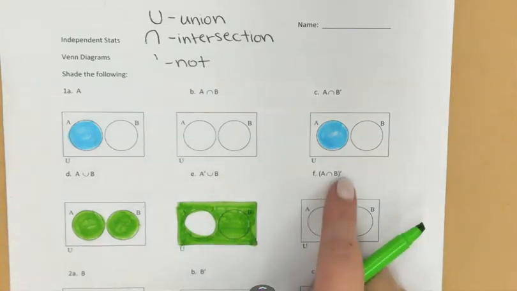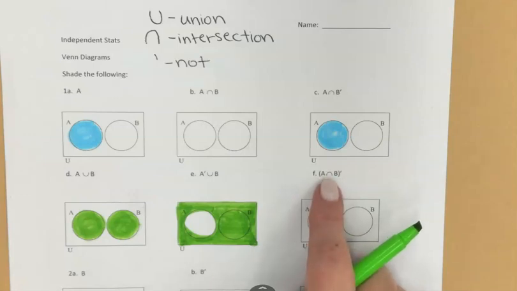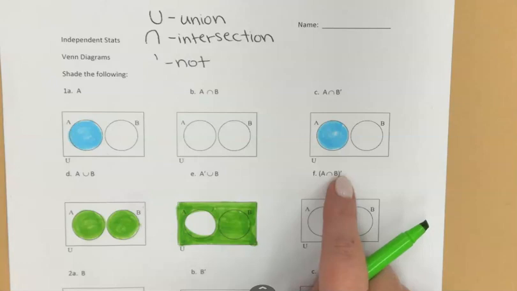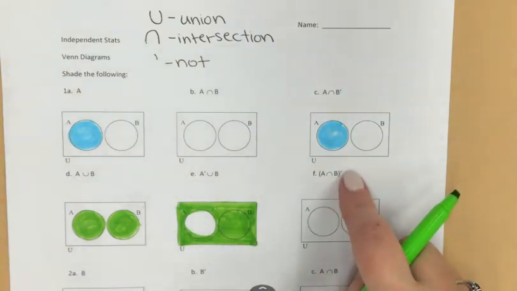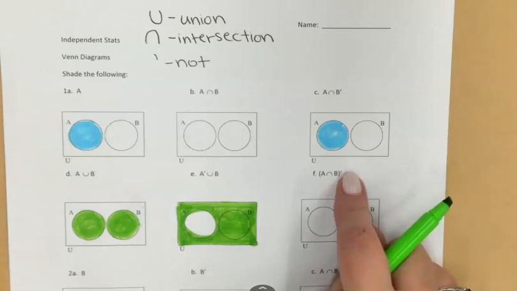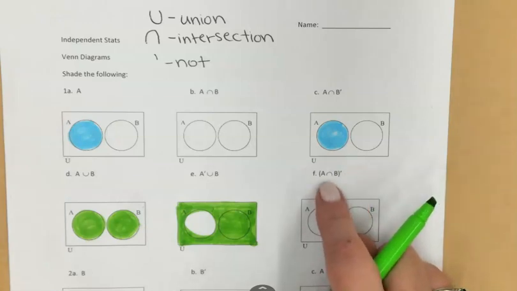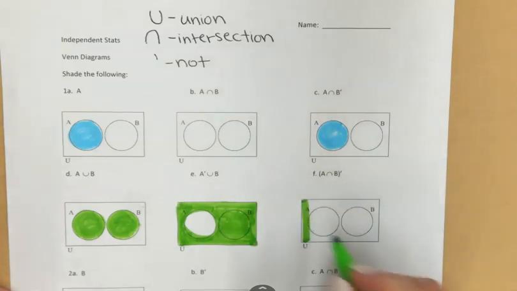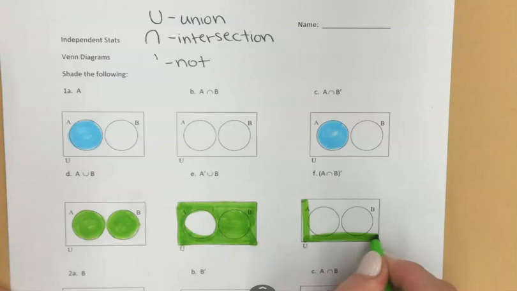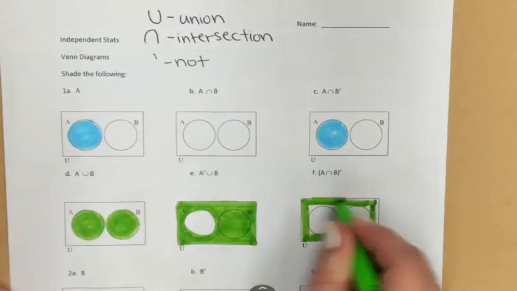And then lastly, on F, we need to look at what's inside of our parentheses here first. A intersect B. Well, we already know that that's nothing. They don't overlap anywhere. But this not on the outside means everything else. Well, if this is nothing, everything else would be my entire picture. So I'm going to shade in everything.